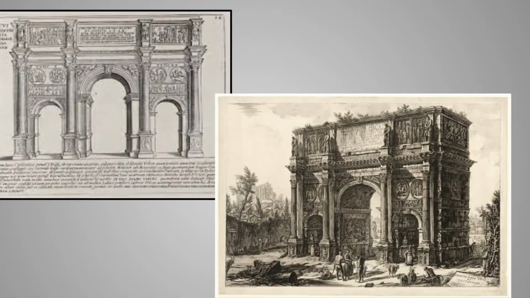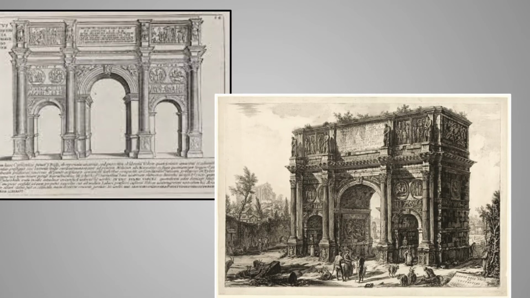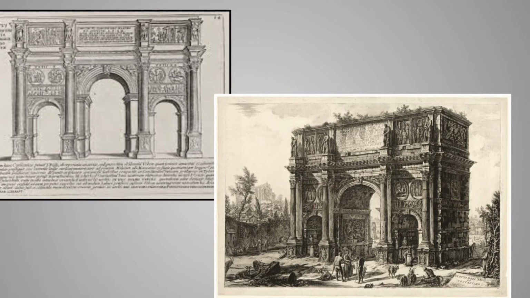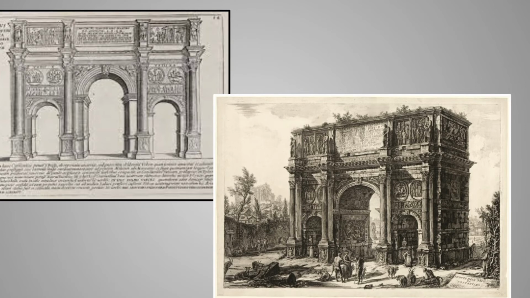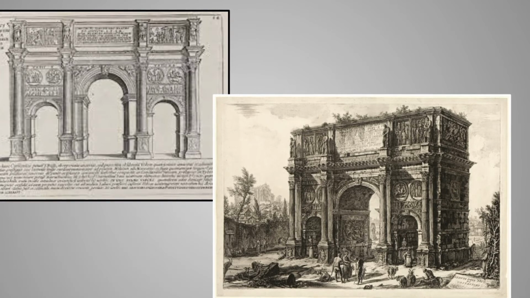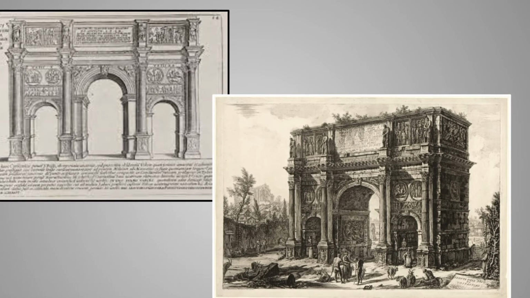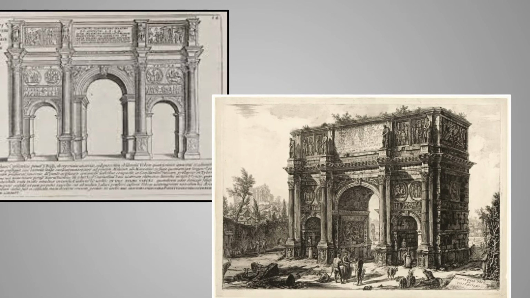Another thing viewers will notice are these shapes and forms in this structure. And as far as the shapes go, we see a few circles and rectangles, and for the forms, we see pillars, maybe cylinders, we see cubes, and even rectangular prisms.